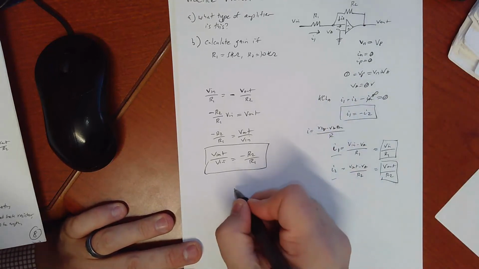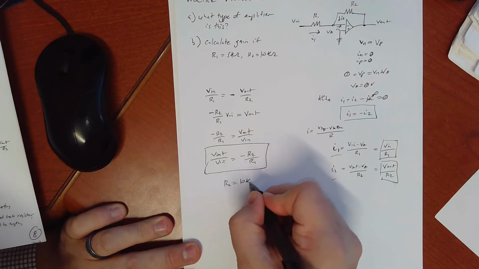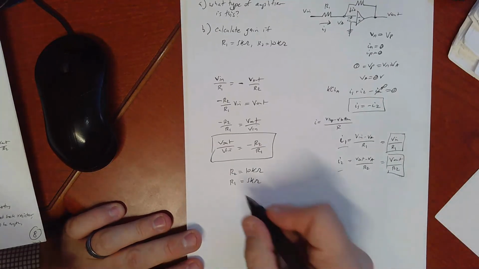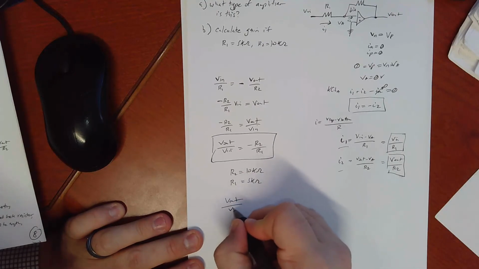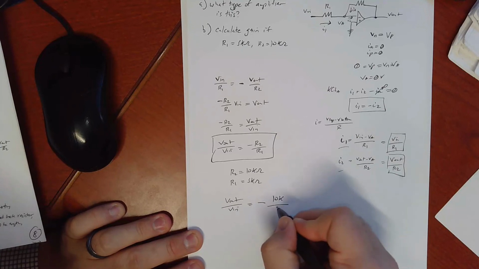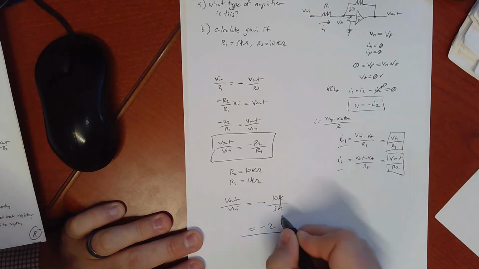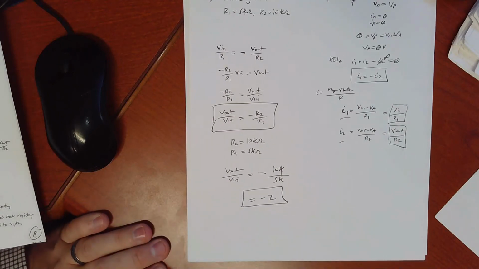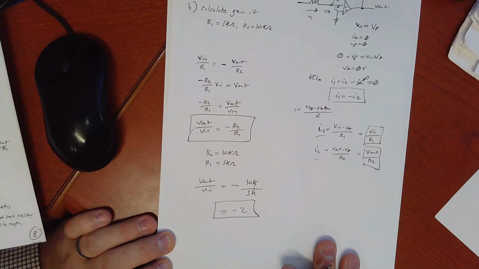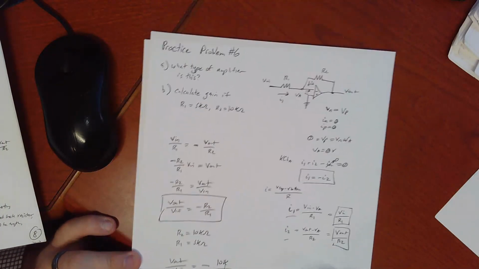Now in part B, if we want to calculate, we can plug it in. If R2 is equal to 10 kilo ohms and R1 is equal to 5 kilo ohms, then V out over V in is equal to negative 10,000 divided by 5,000. Those will cancel, so that's equal to minus 2 is the gain for that particular resistor pair. So that is a basic inverting op-amp circuit.